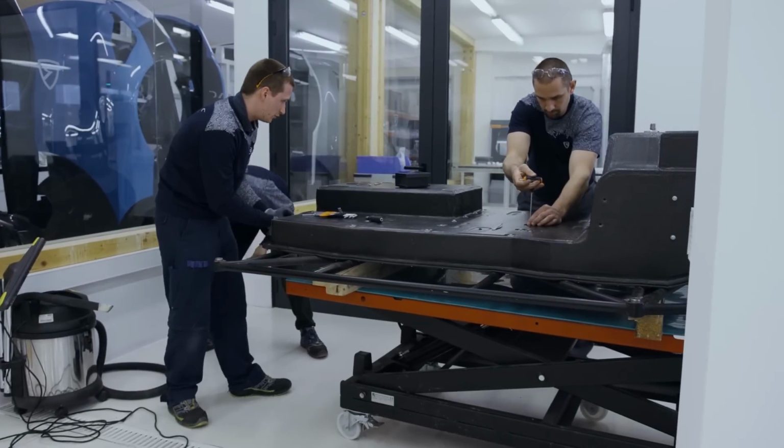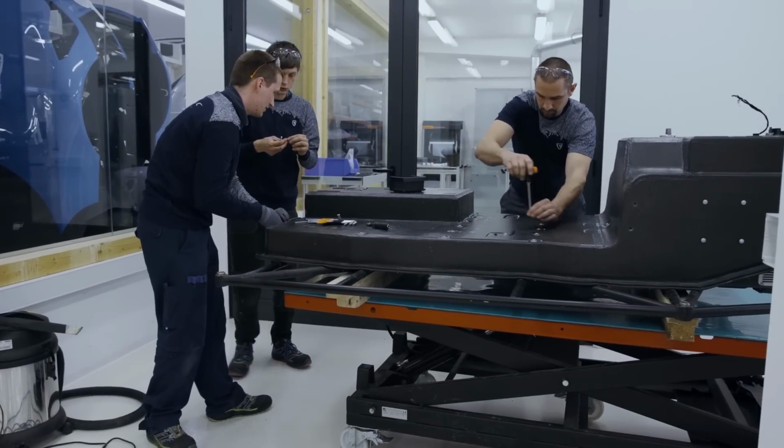We cannot go too much into the details of what we do here, because some of the things we do are confidential for other car manufacturers. We have lots of projects going on that are not public yet, so I cannot show you everything, but just to give you a glimpse of our battery production.